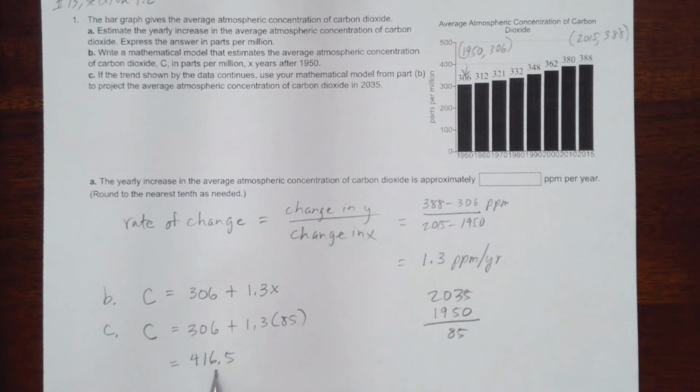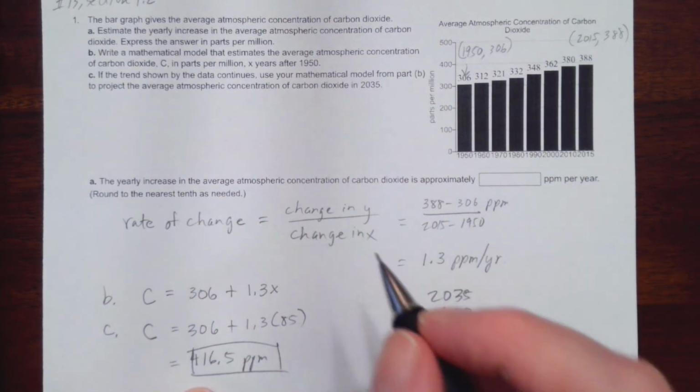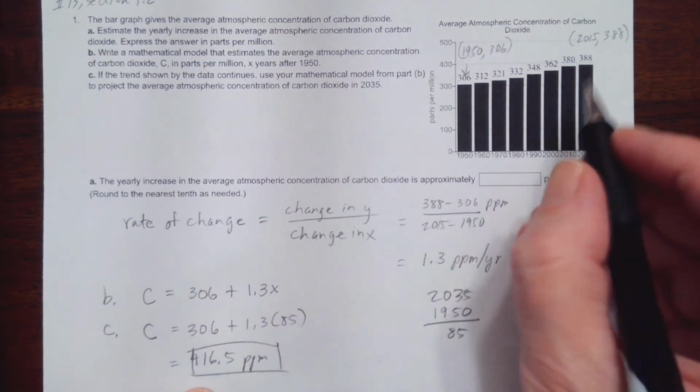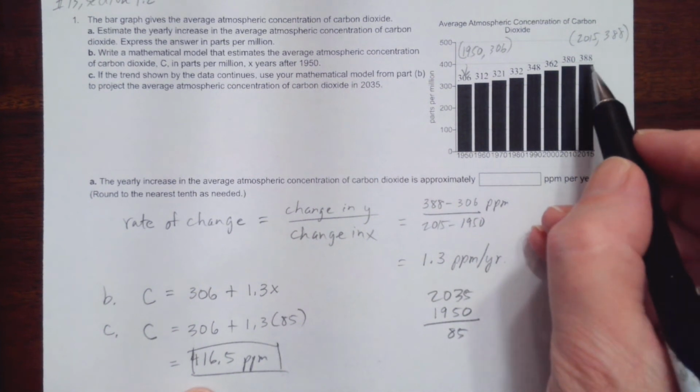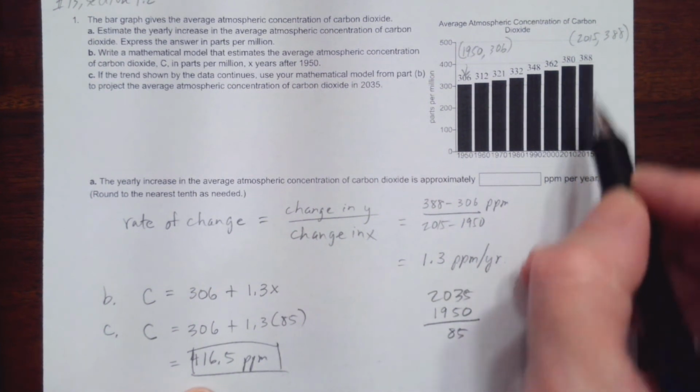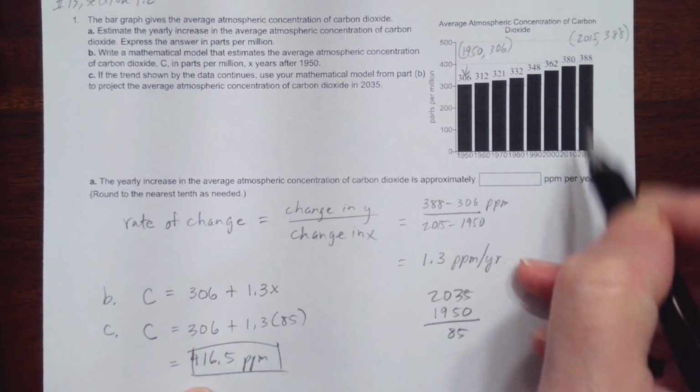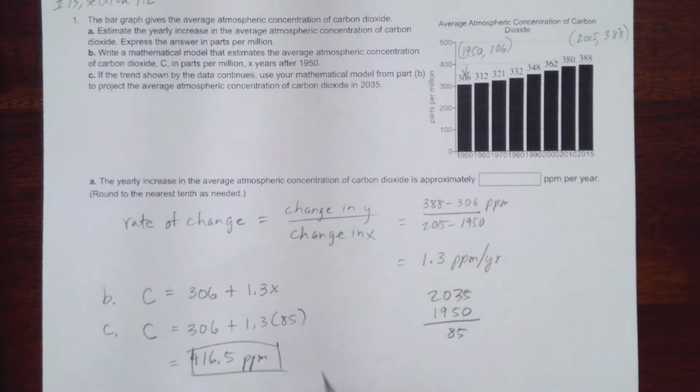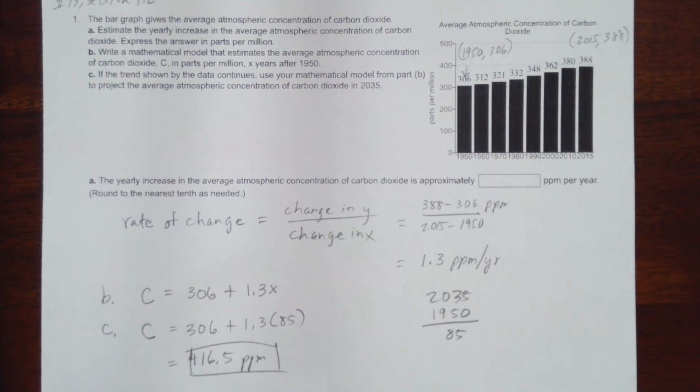It may ask you to round to the nearest whole number, but if it's one decimal place, it would be about 416.5 parts per million. And that makes sense since it was at 388 in the year 2015, so this is reasonable. All right, and so that is number 13 in section 1.2.